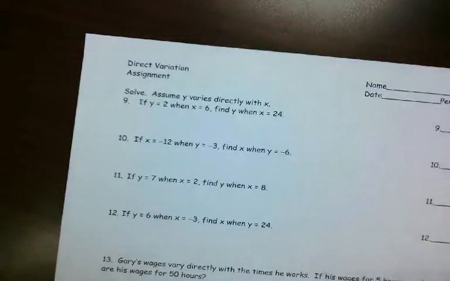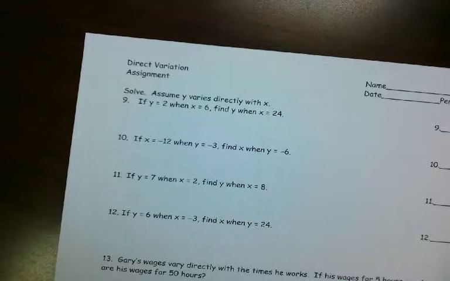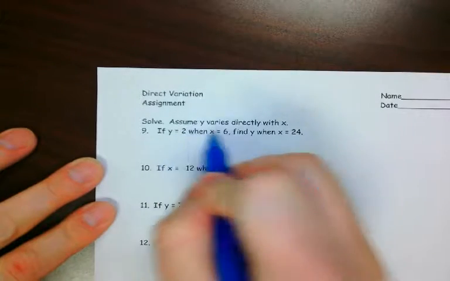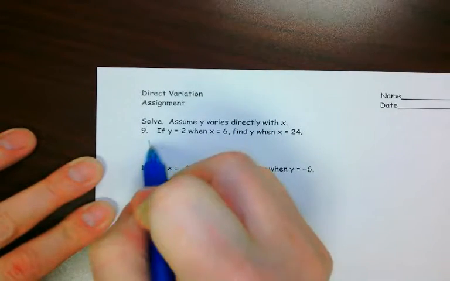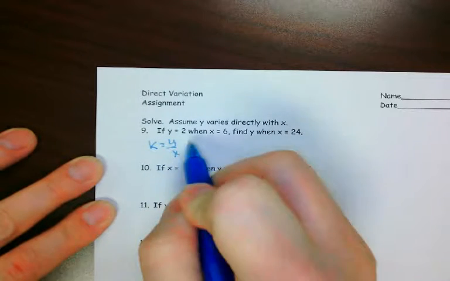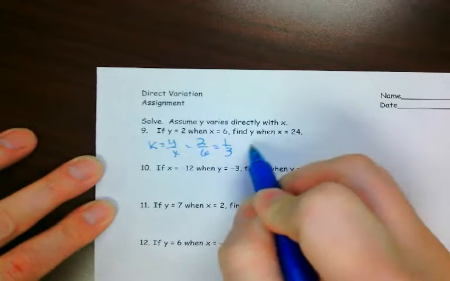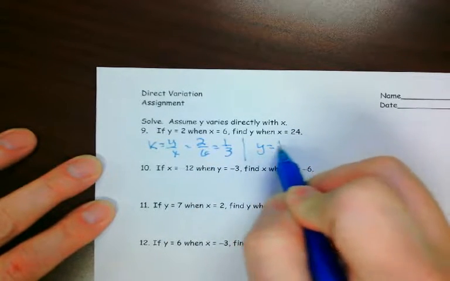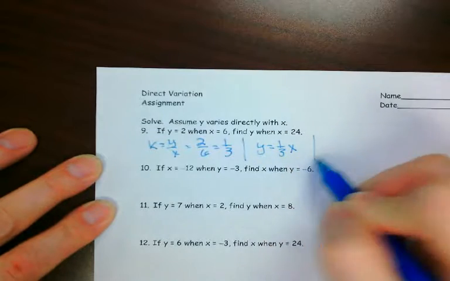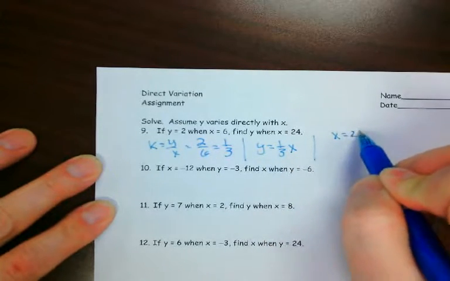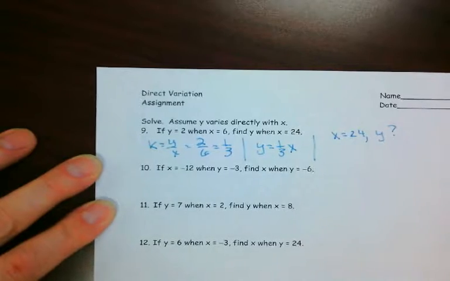Now, I'll do one of these problems, but these are the ones that really make you think a little bit harder, okay? Because I'm asking you not only to find k, but then to find either x or y based on that rule that you just created, okay? So problem number 9, if I'm telling you it varies directly, then we can go straight to k equals y over x. So this is going to be 2 divided by 6, which is 1/3. So my rule I need to follow is y equals 1/3 x. And now I'm asking you to solve, if x equals 24, what is my y value?